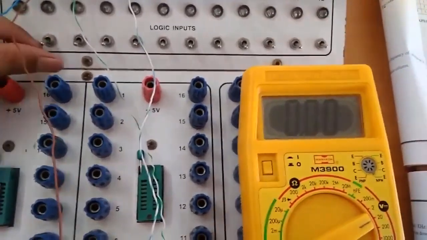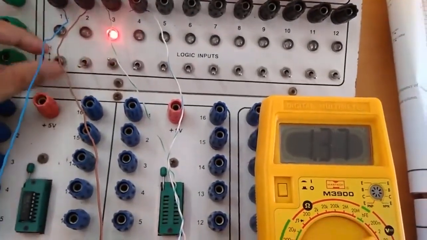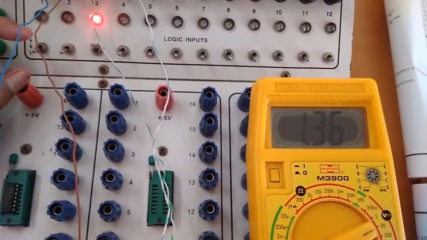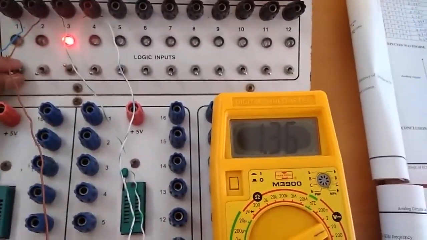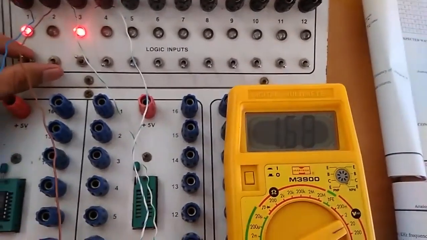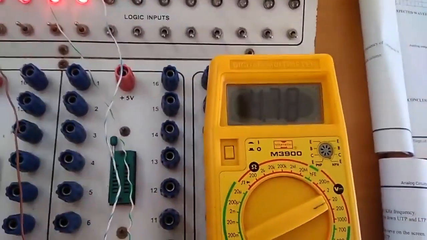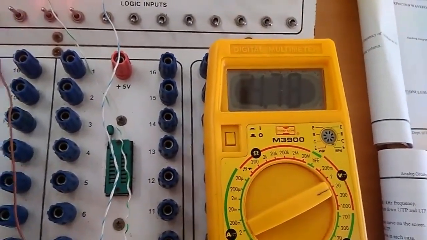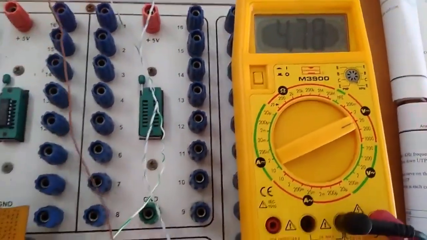When I change the number to 0100, I'm getting 1.36. I'm expecting 1.25. So practically there's a small variation. That is no problem. When I apply the last condition 1111, I get 4.78. I'm expecting 4.6875. So this is the R-2R DAC.